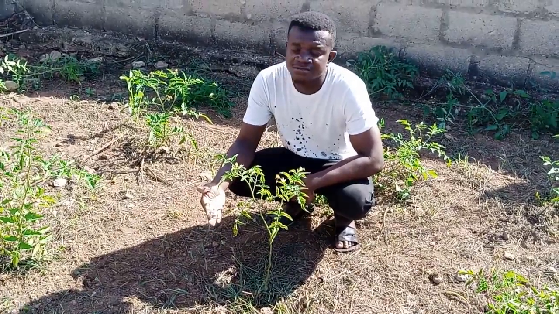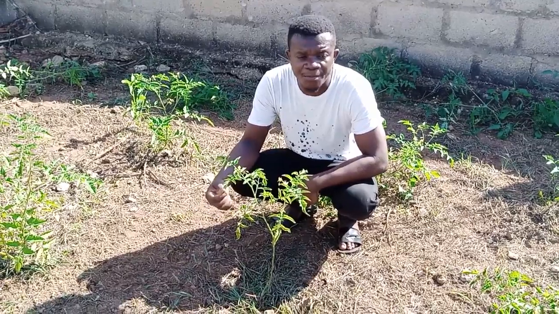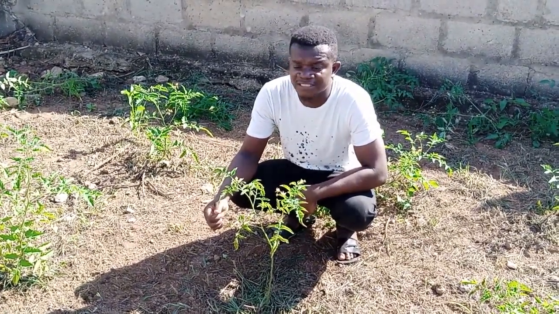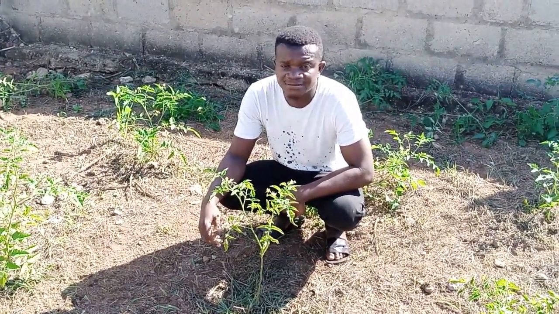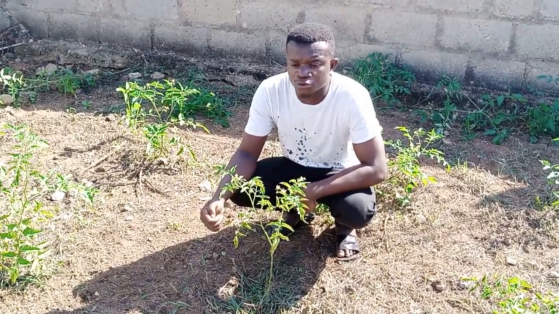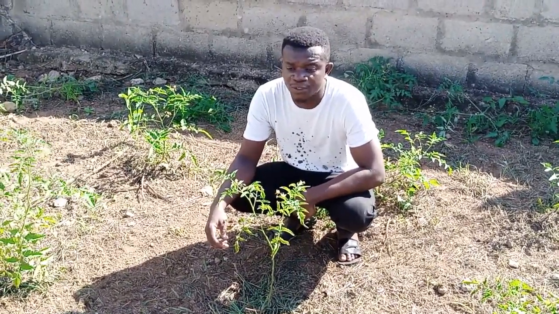This shows that without even the use of chemicals, with proper agronomic practice, you can produce your own vegetables, for example tomato, without any hassle by employing good agronomic practices. They also help to solve disease and pest infestations in tomato production.